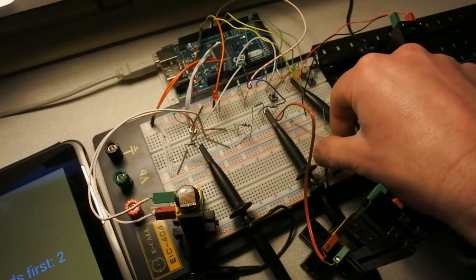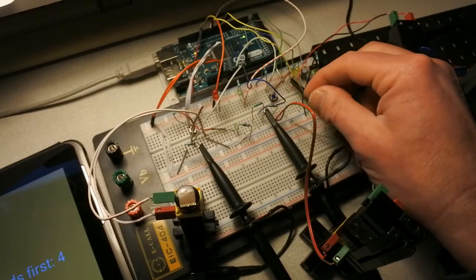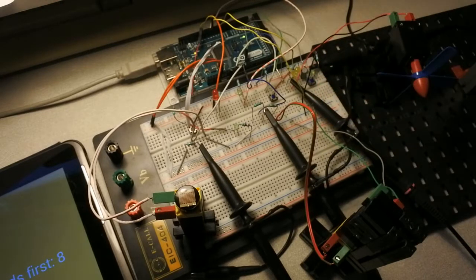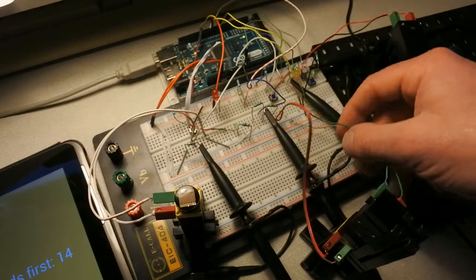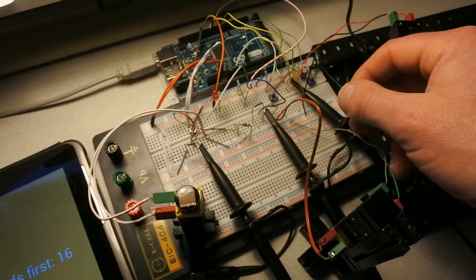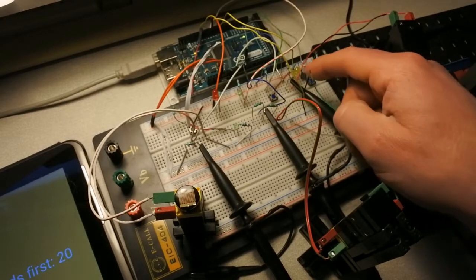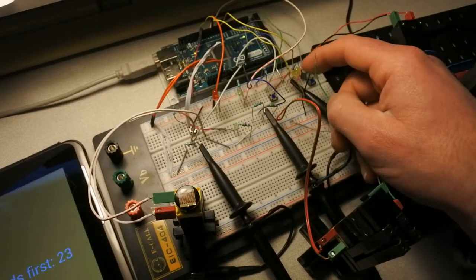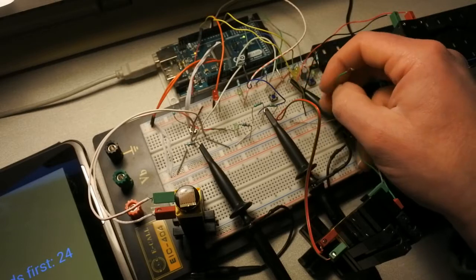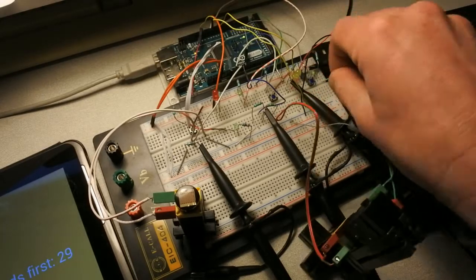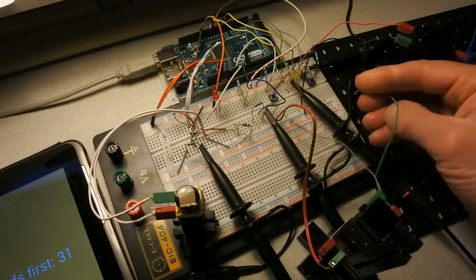So where should it be connected? That's a good question at the moment. Schematics with it, and the lamp has to be connected to 8, port 8, which is right here.